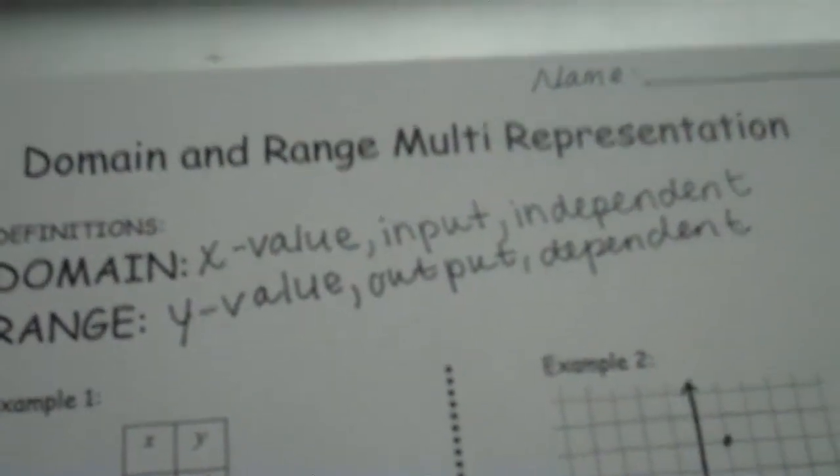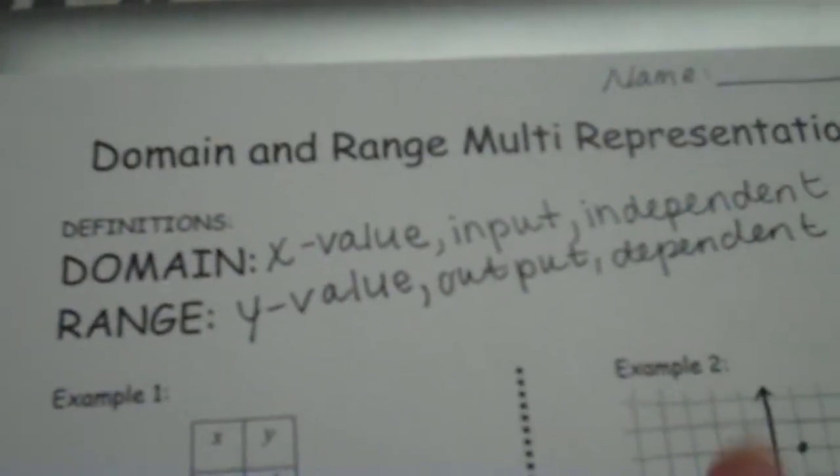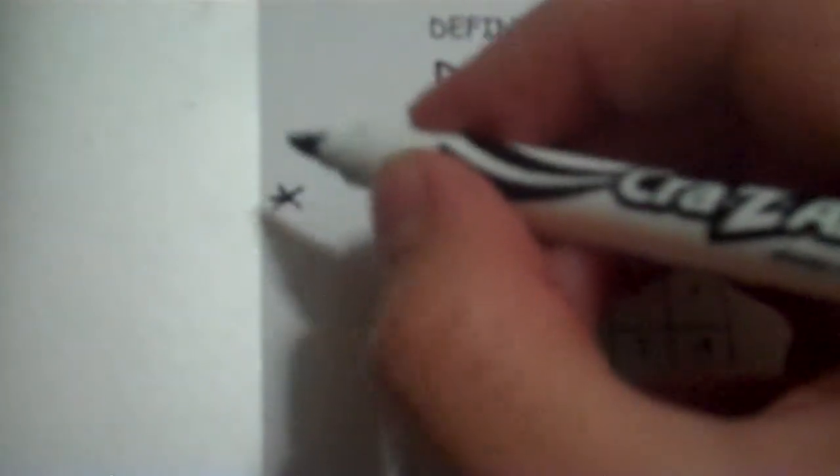Here are some examples. Before we begin any examples, real quick, I just want to make two notes, okay? So somewhere on your paper, put a little star. When you're writing domain and range, it needs to go from least to greatest.